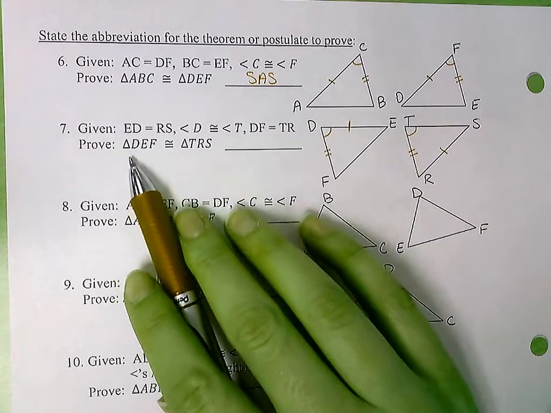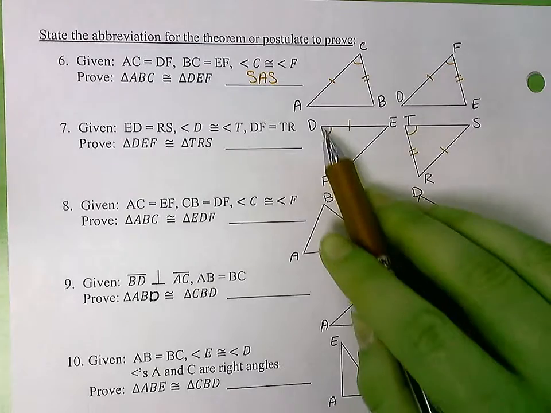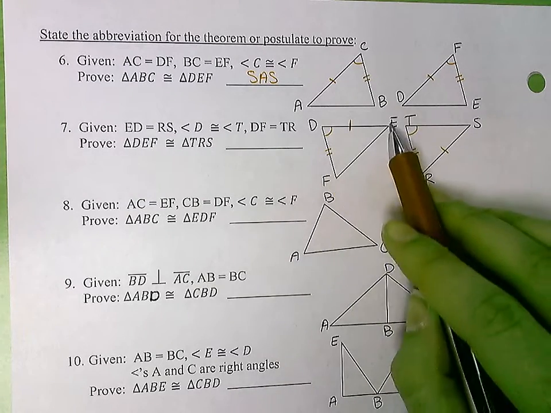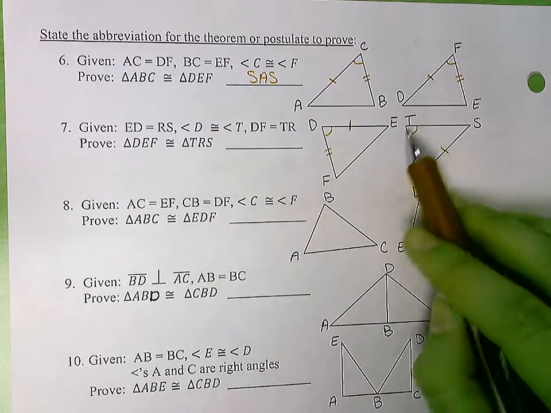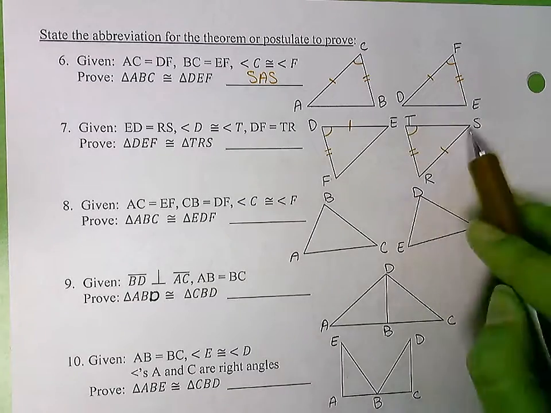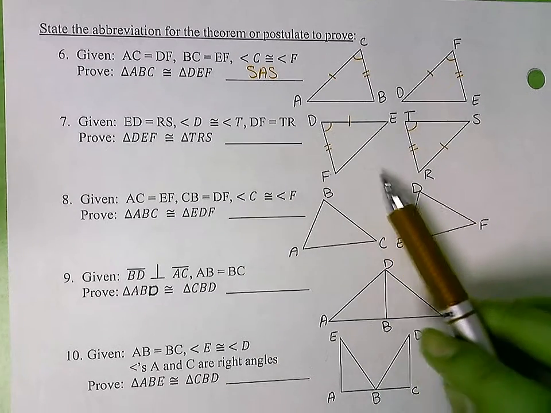Now we want to prove that triangle DEF is congruent to TRS.